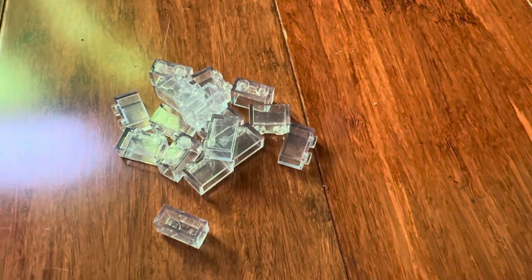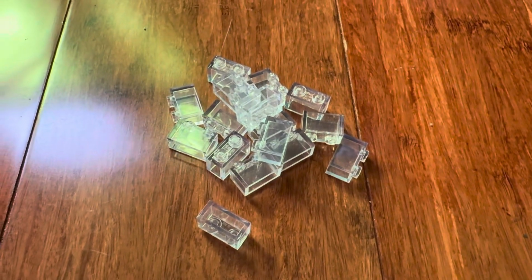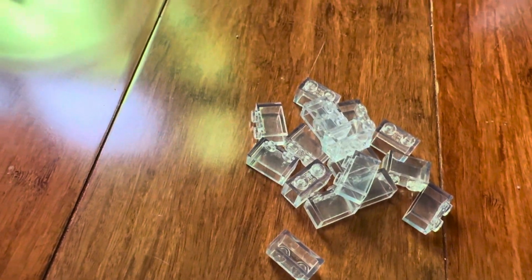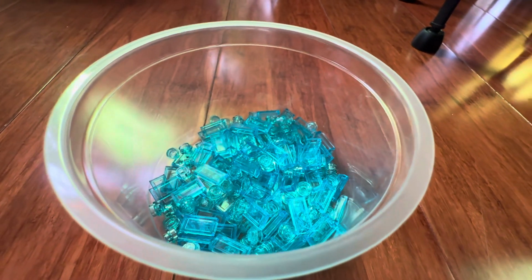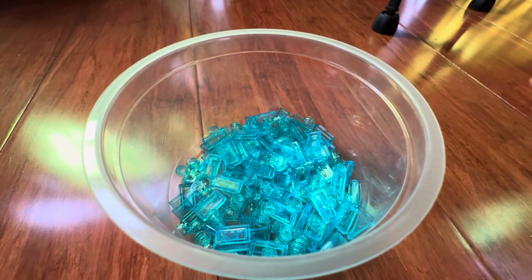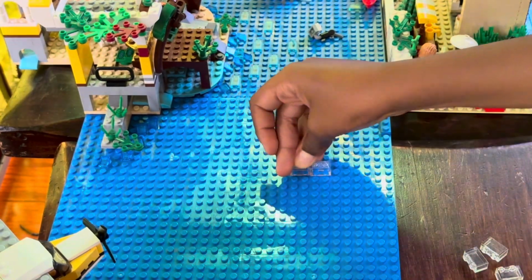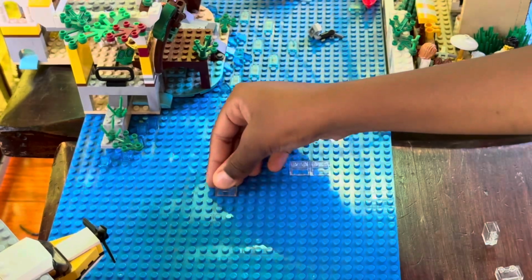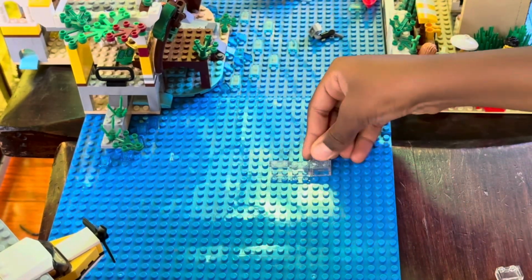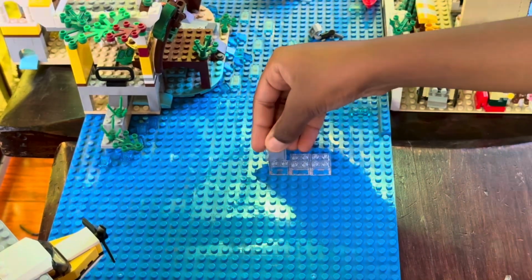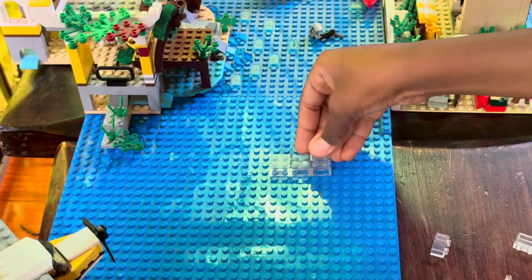Alright, so here are the pieces I'll be using. These are some sort of transparent cubes, and here are some light blue tiles that I'll be using for the wave currents. Alright, let's get building. So I first started with these cubes. Please tell me in the comments what these things are called. I'm not too sure, that's why I keep on calling them cubes.